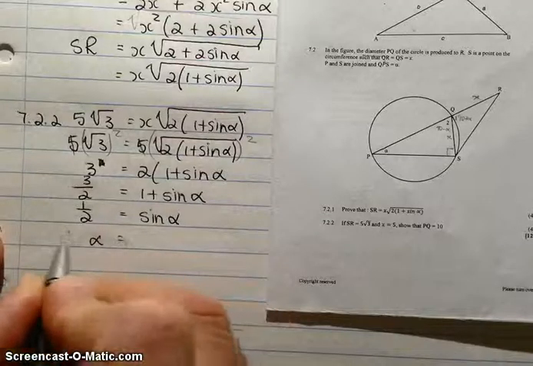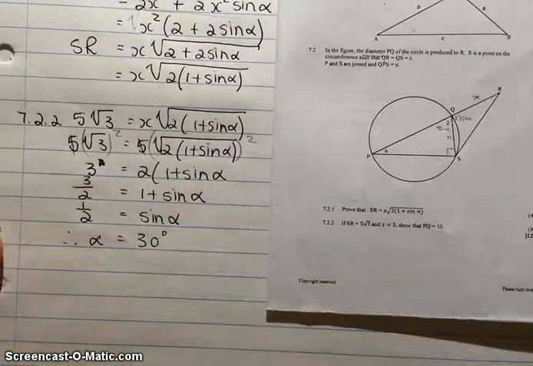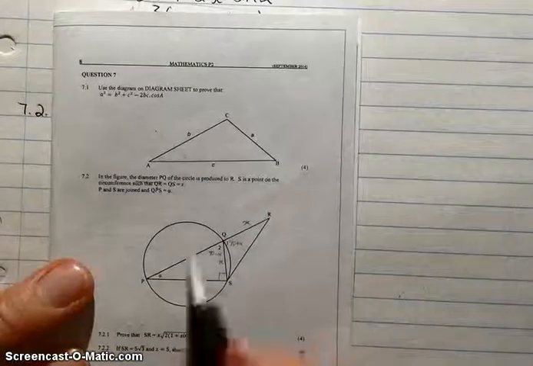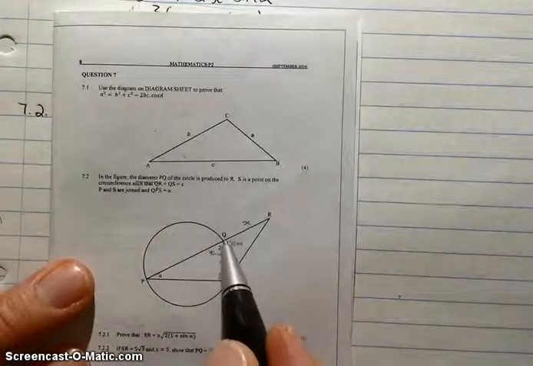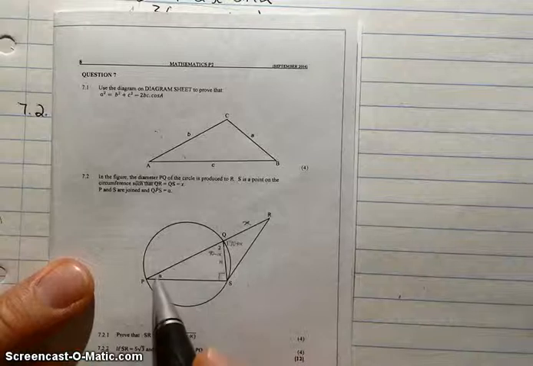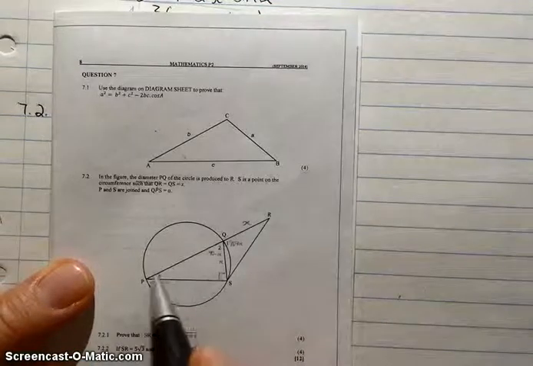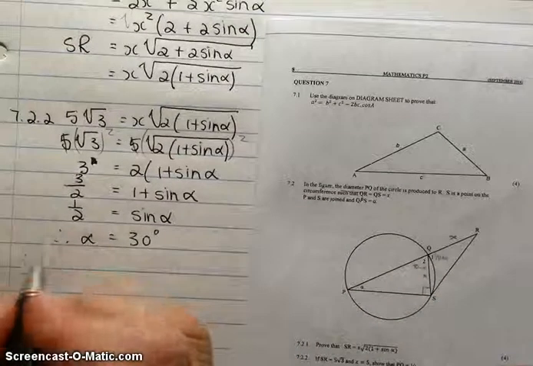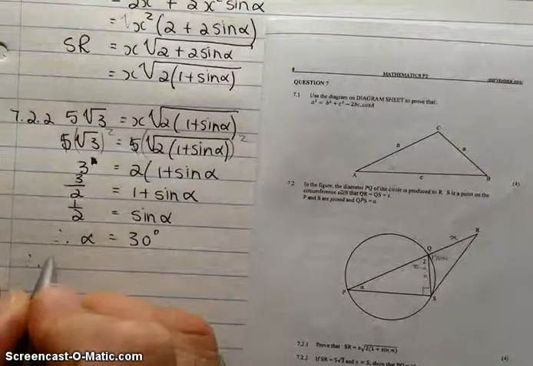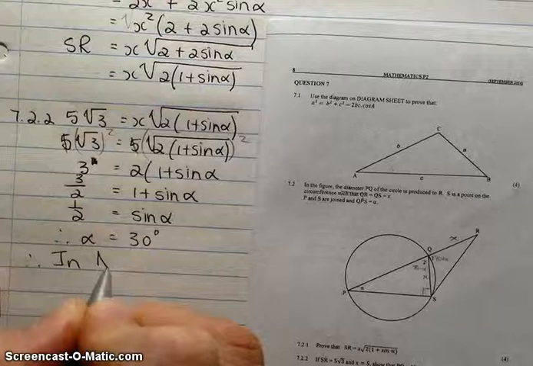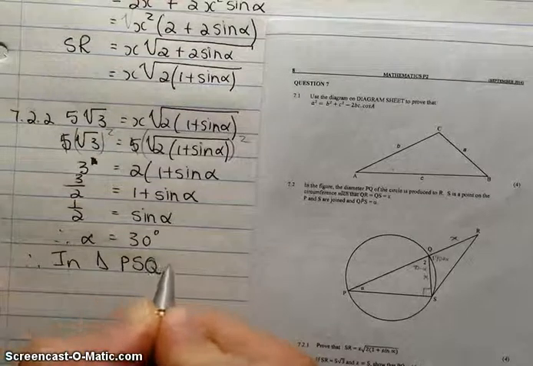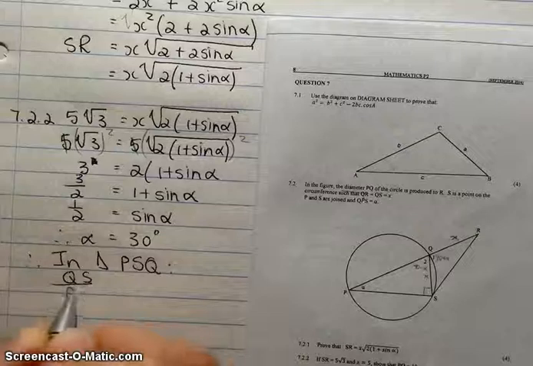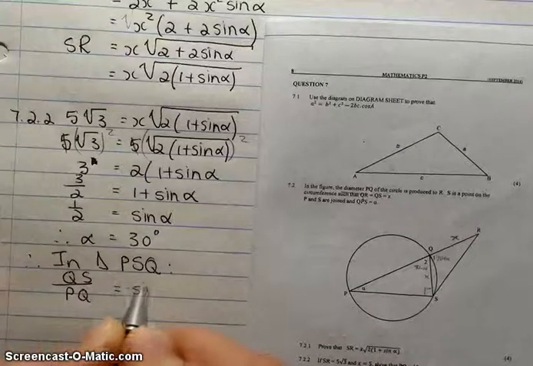So alpha equals 30. So now we can say that in triangle PSQ, where this is 90 degrees, therefore, in triangle PSQ, we know that QS over PQ equals the sine of alpha.